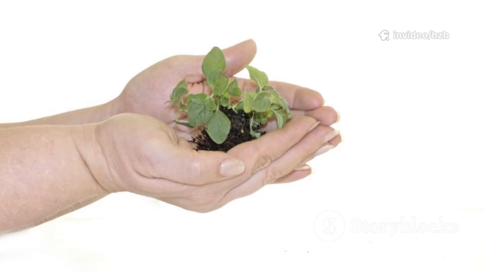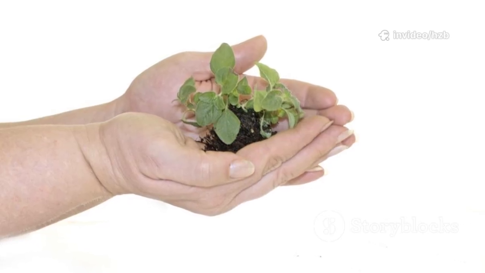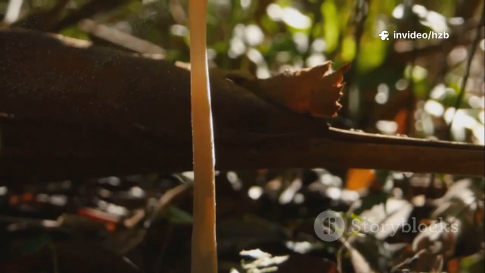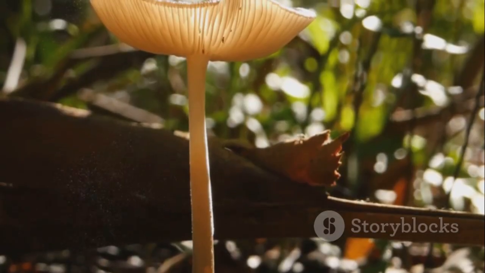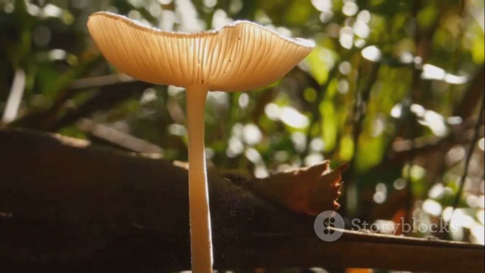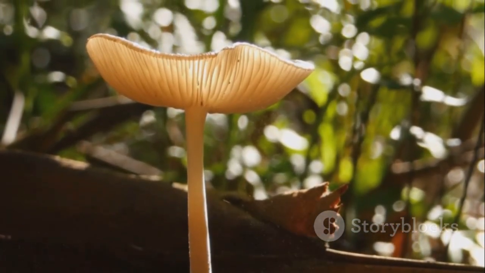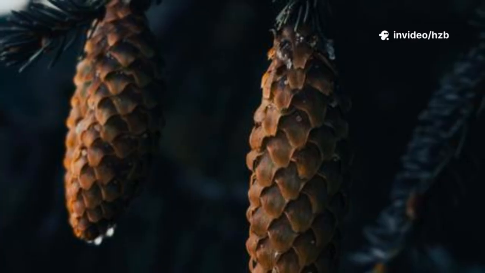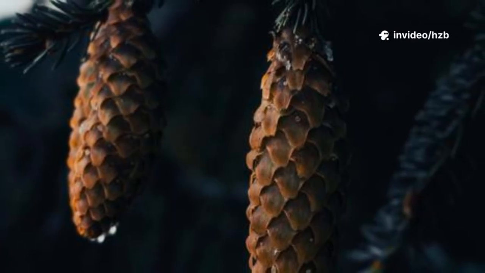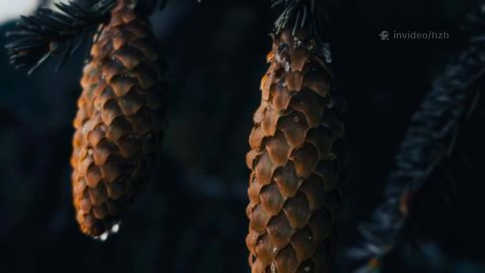The third question brings us to reproduction. Does the plant produce seeds? Plants that do not produce seeds, like algae, mosses, and ferns, reproduce using tiny spores. These are called cryptogams, meaning hidden reproduction. Seed producers like pine and mango are phanerogams, visible reproduction.